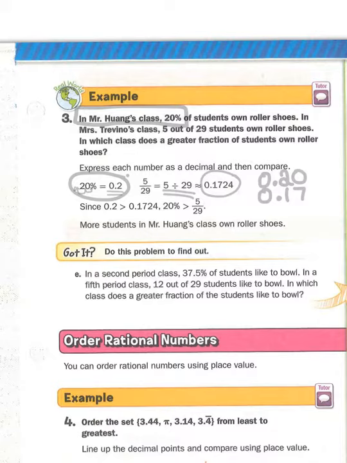Okay, the next part here is the got it. And it says to make sure that you understand this, do this problem to find out. So I would like you to please pause the video now and try to answer this question. When you're done, come on back and we will look at it together.